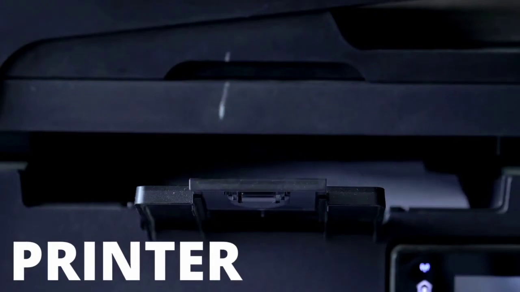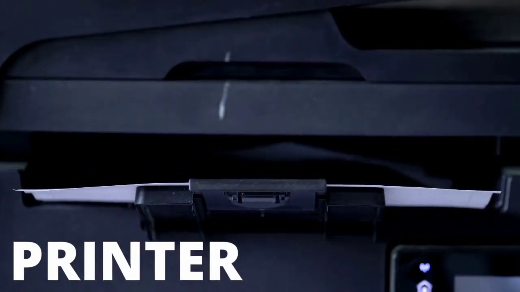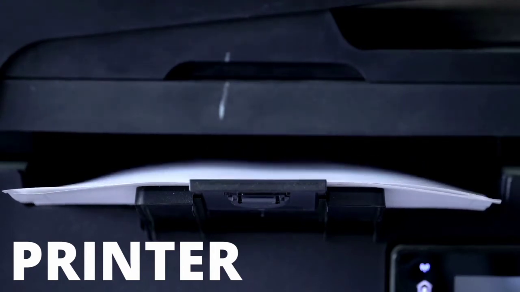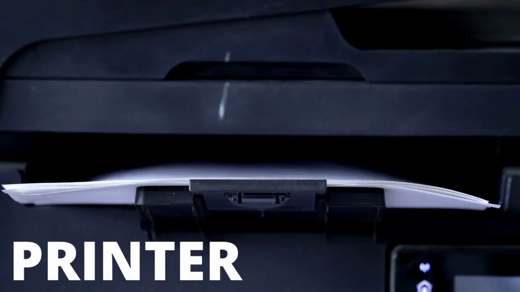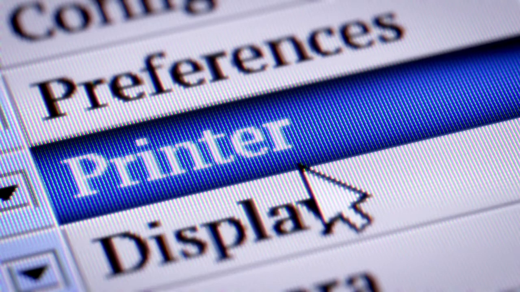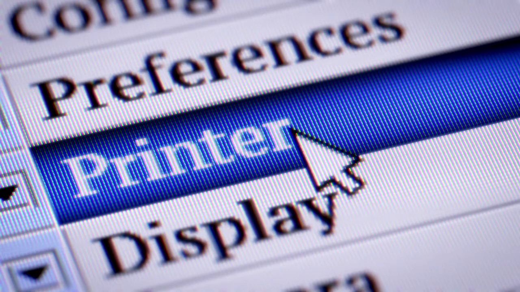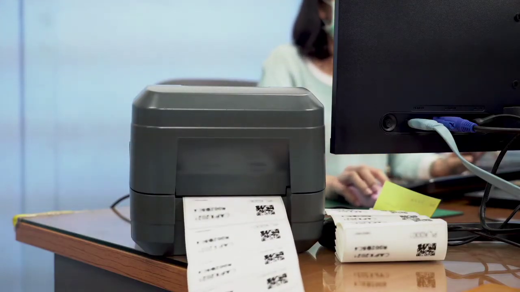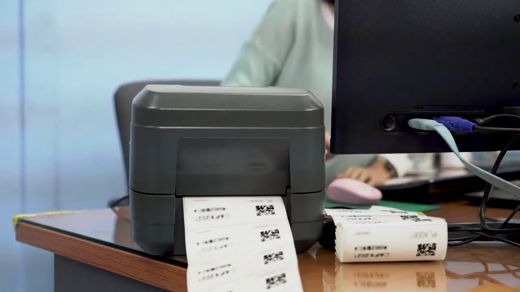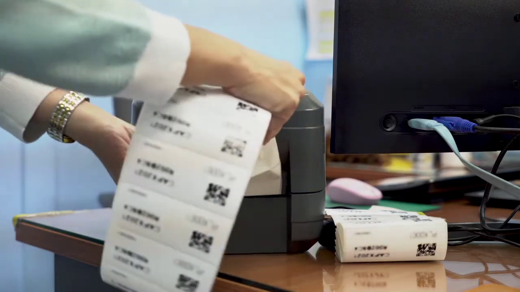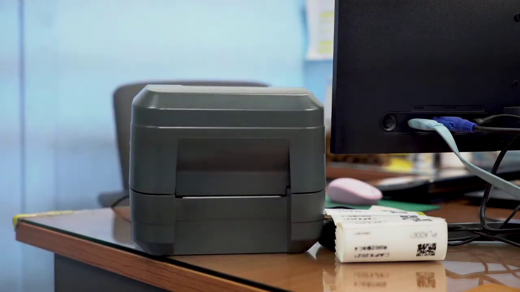So the next thing we're going to talk about now is the printer. The printer is an electronic device which is also a hardware device that helps to create a copy of whatever is being sent from the computer. The printer takes the electronic data that is being sent from the computer and then generates a hard copy that can be felt or touched.